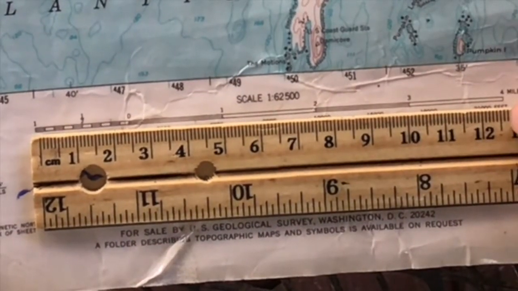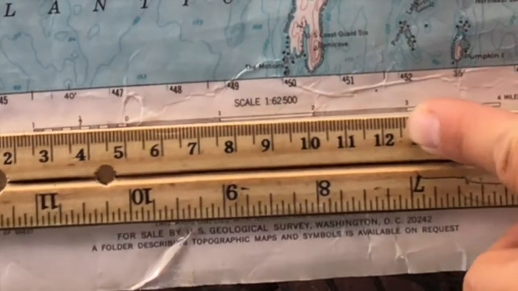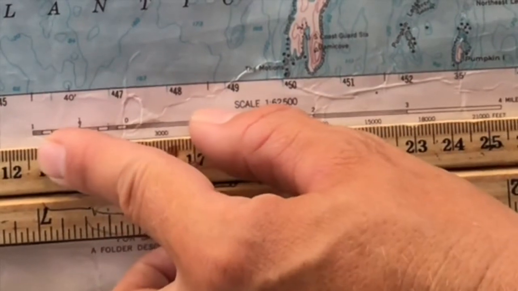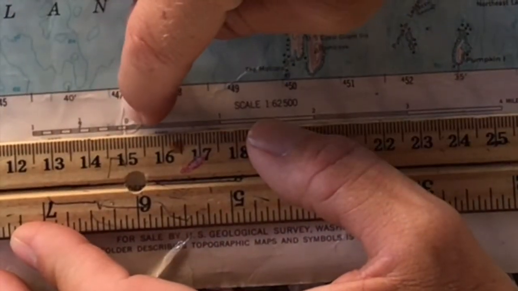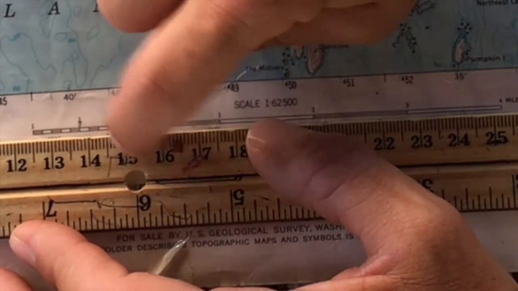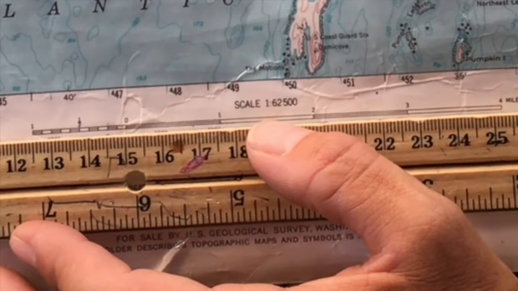So I'm going to put my finger right here. I'm going to keep 5, remember 5 in my head. I'm going to slide this over until I'm at the beginning of the scale over here. And then I can add another mile because the 15 lines up with the 0. So that would be 5 miles, I'm sorry, 6 miles total.